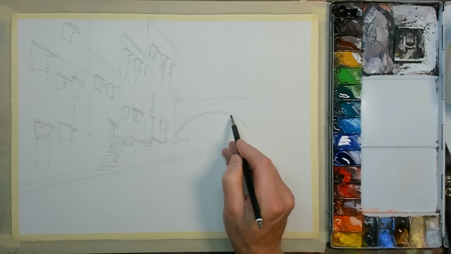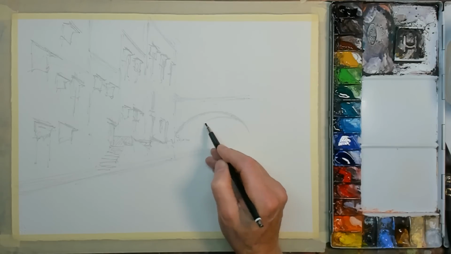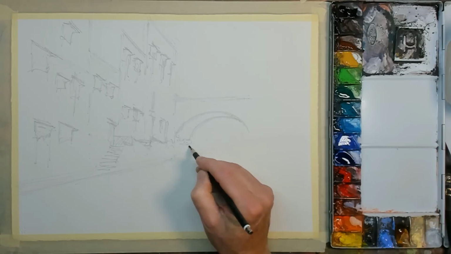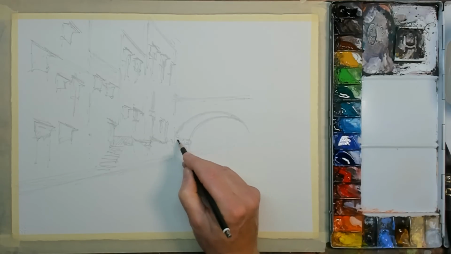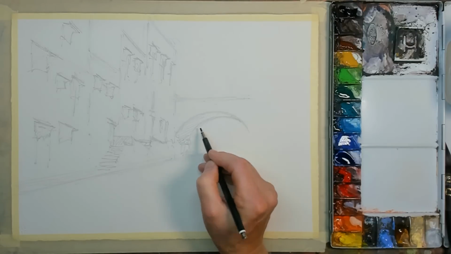Something like that. And then the far side of the arch and then the left-hand side, dark. All this is going to be dark.